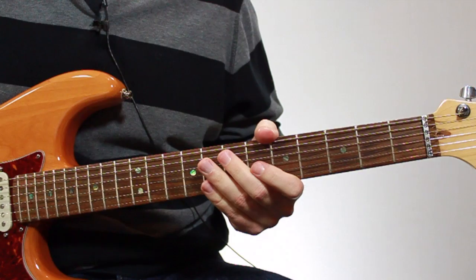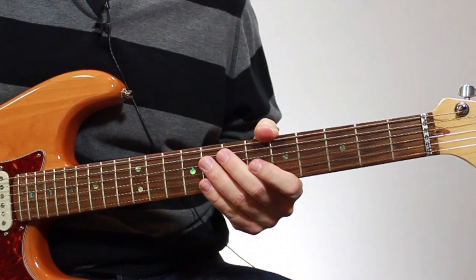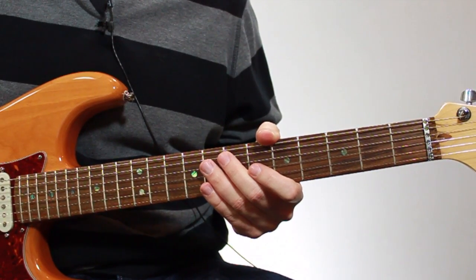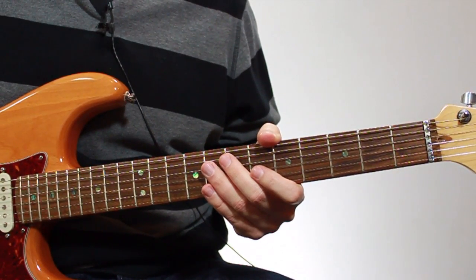So those are drop 2 F diminished 7th chords starting on the 4th string. And I'm sure you noticed as I was playing through those that the shape of the chord stayed the same for every one of the inversions.